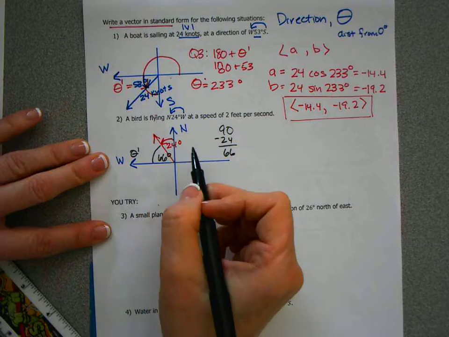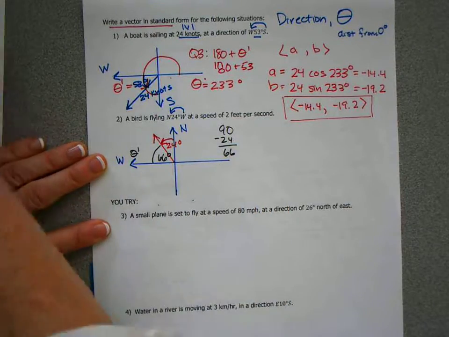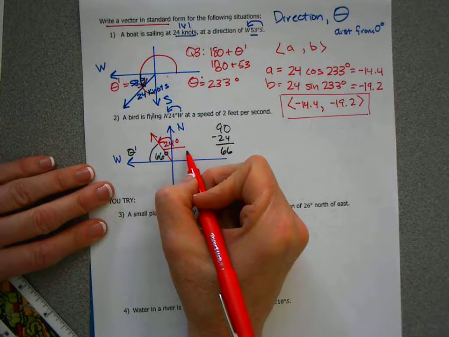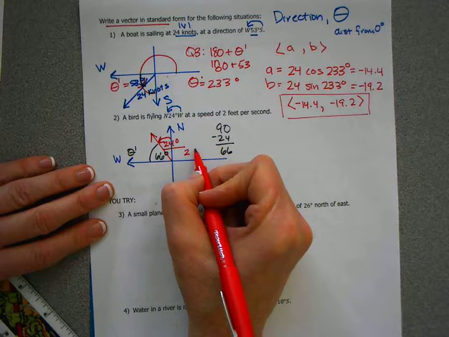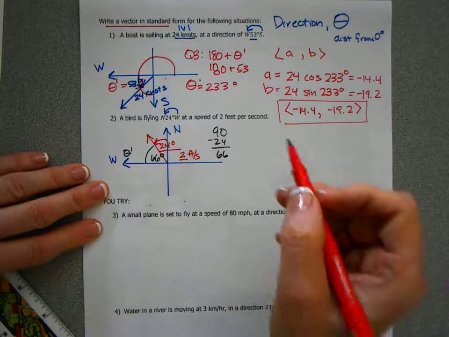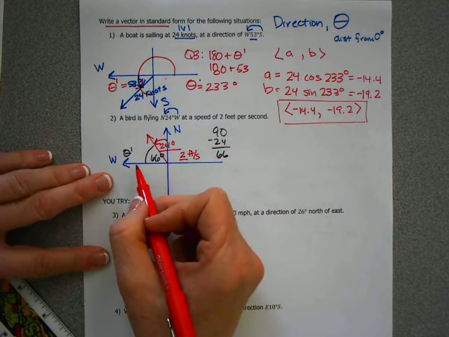Let's make sure we label this red vector with a speed of 2 feet per second. That's the magnitude, and we need that. Now we don't have theta yet, and we need theta.